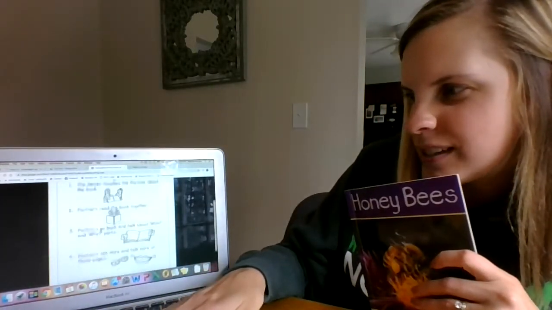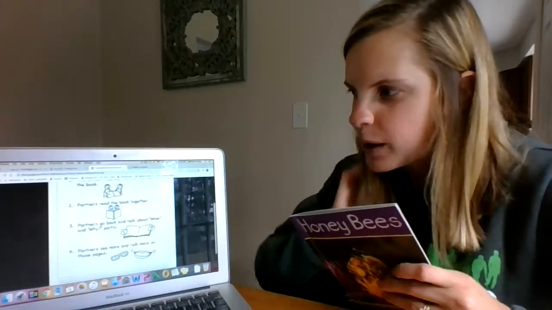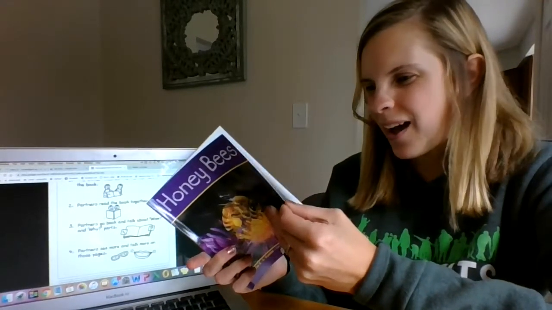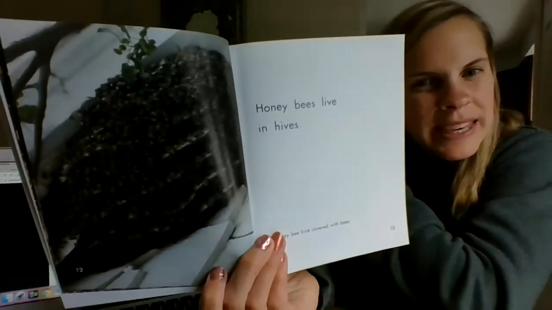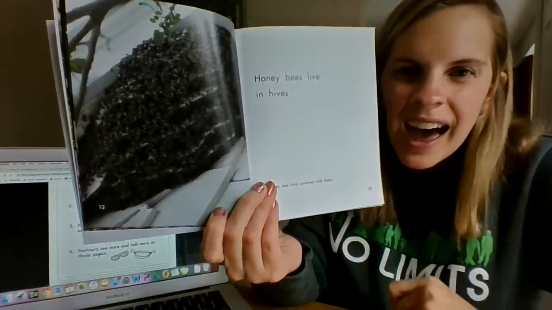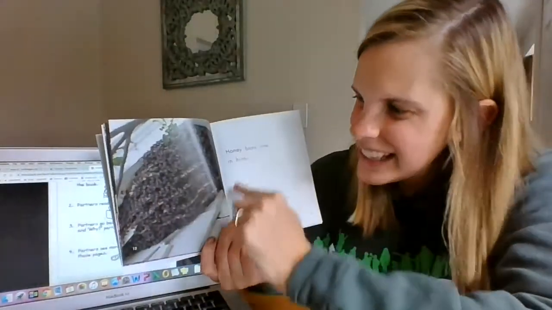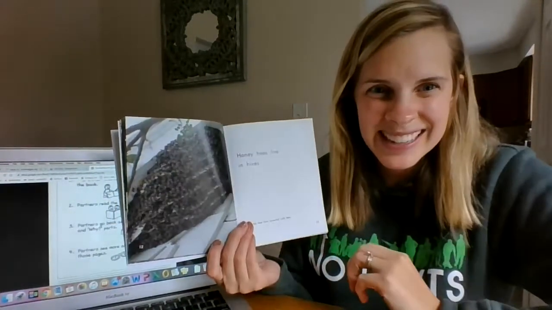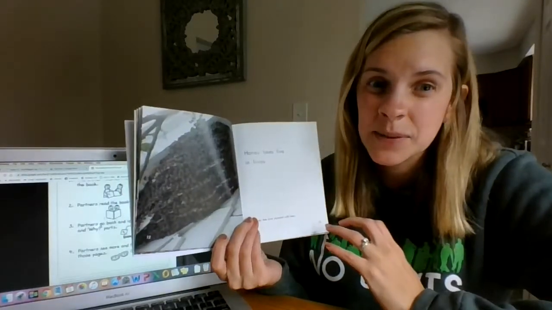Now, if we go down to step 3, it says partners go back and talk about the wow and why parts. So one part where I just went, wow, was looking at how many bees covered one hive. That just amazed me. You almost can't even see the hive behind it because the bees are just swarming it. So that's crazy cool. So that was definitely a wow to me.